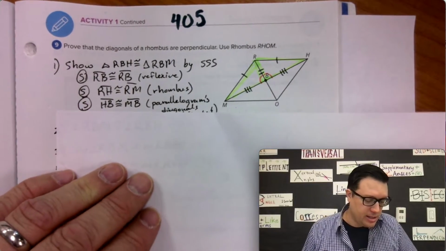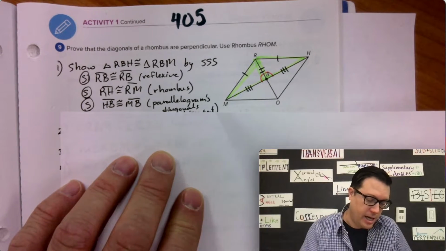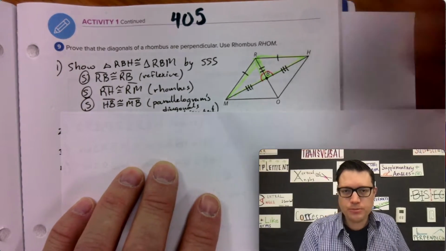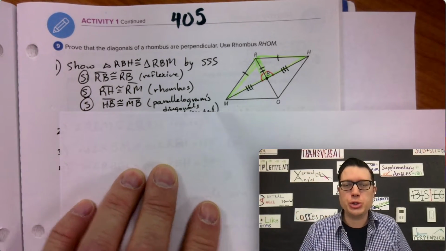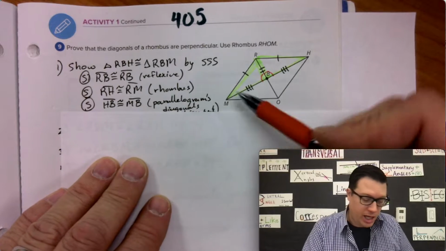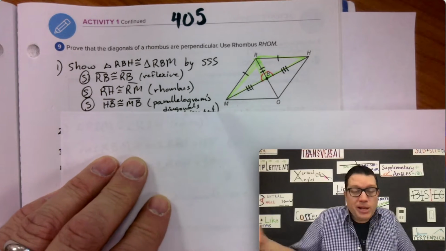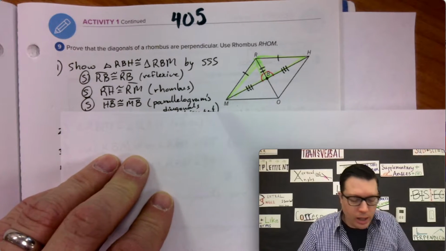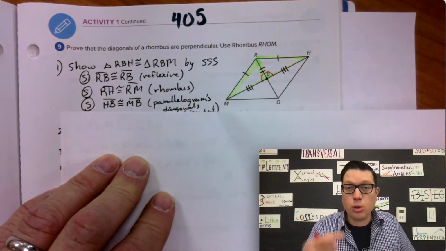So let's make a list. We can say that RB is congruent to itself. That's the first S in those two triangles being congruent. Then we can say that RH and RM are congruent because it's a rhombus. So the sides of a rhombus are congruent, and it just happens that those two sides will match.